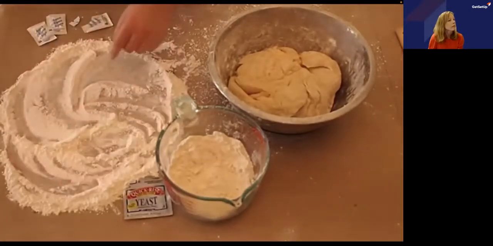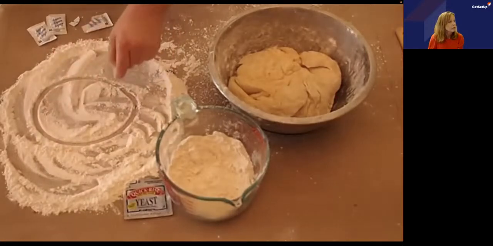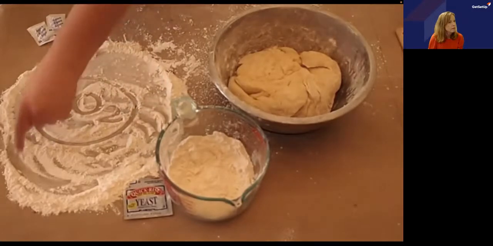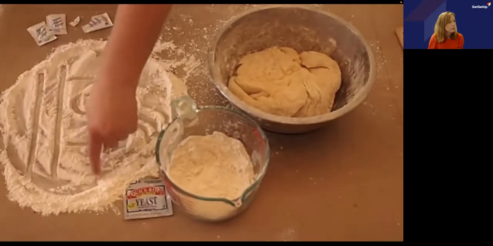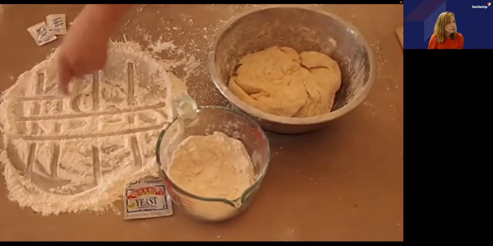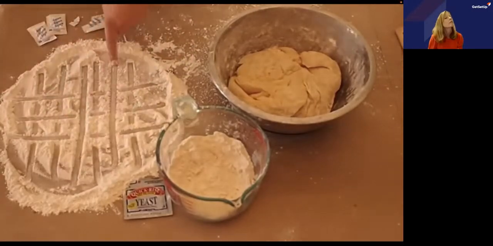Remember the CO2 being excreted by the little yeast monsters? Gluten traps that CO2. So the stronger the gluten is, the better it will be at trapping it. If you only spent 5 minutes kneading your dough, it wouldn't be able to rise as high.